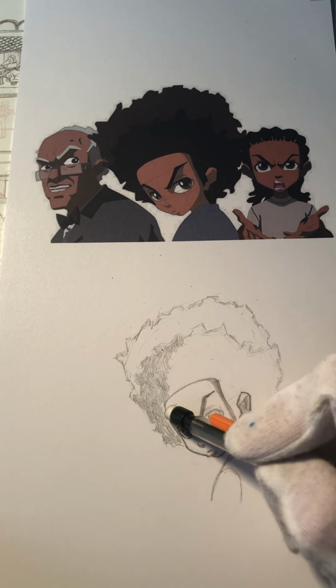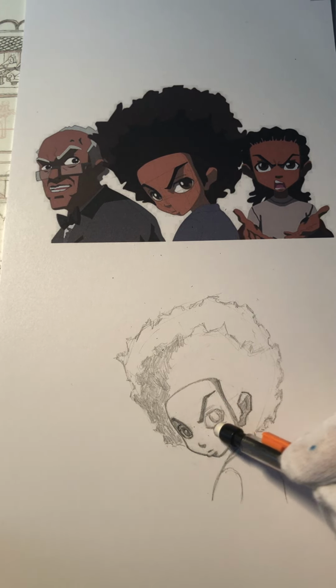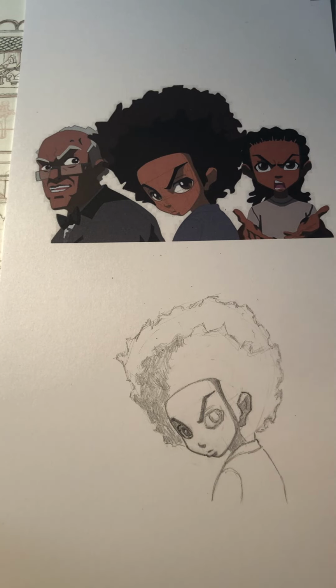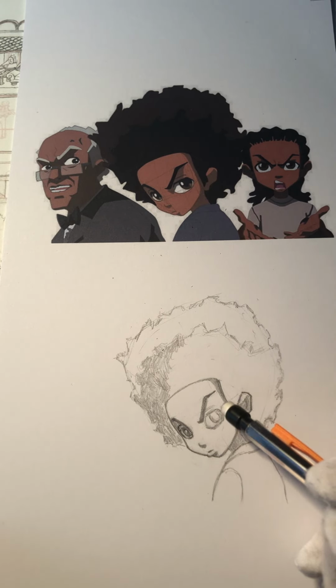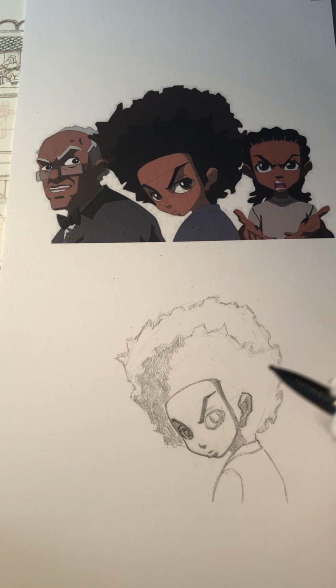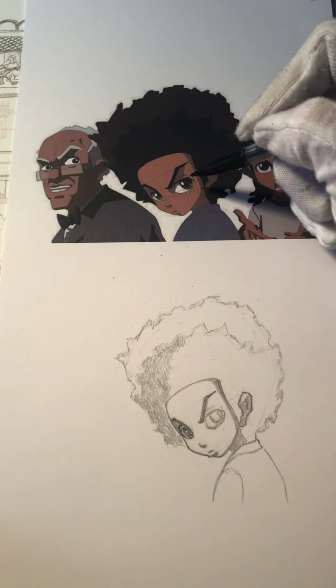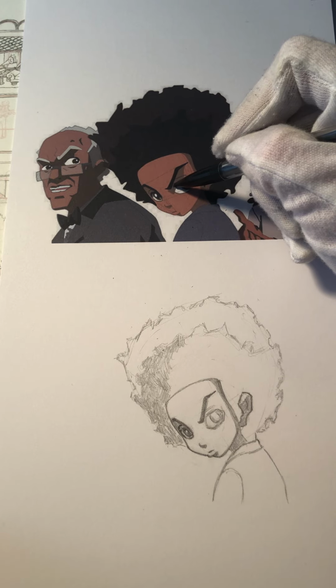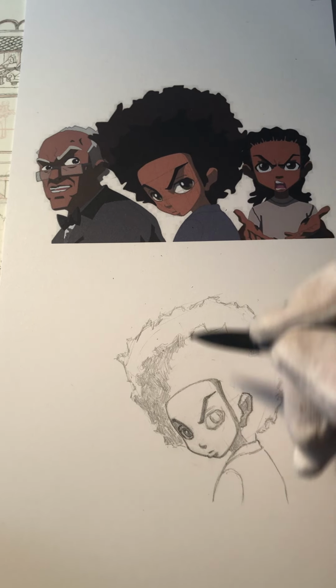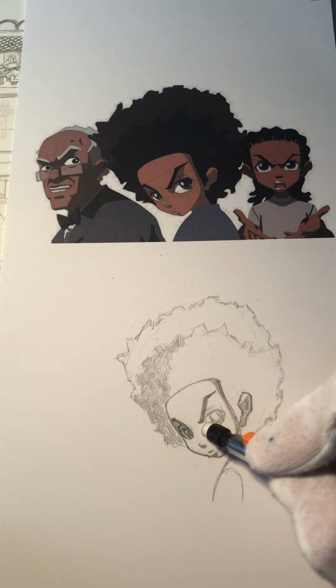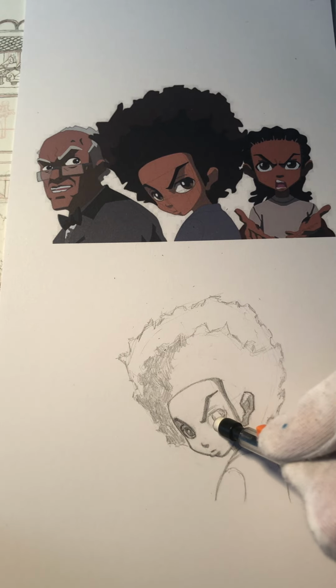Erase some of these guides here. Now, as I check this second eye, I'm noticing that it's a little more angular in my drawing. This one, there's not really much of a peak there. It just continues to turn around. So I'm going to correct that.